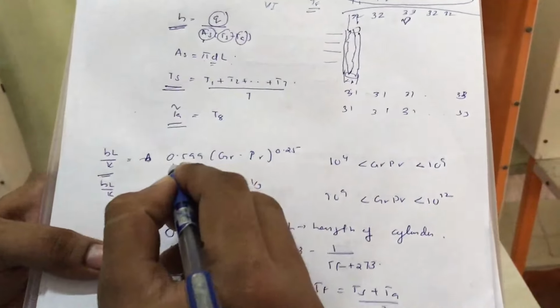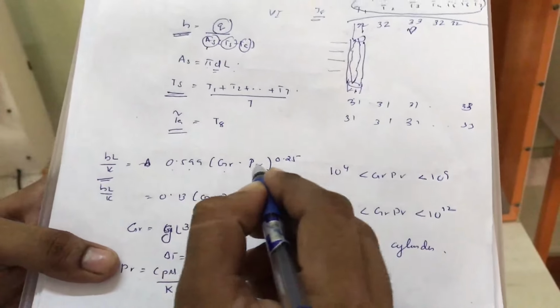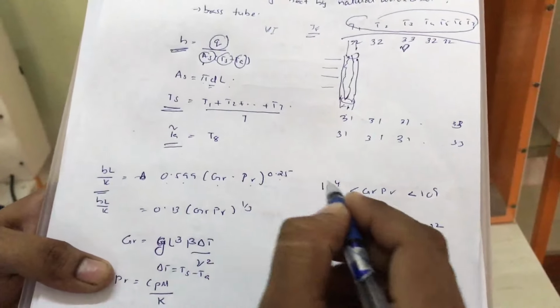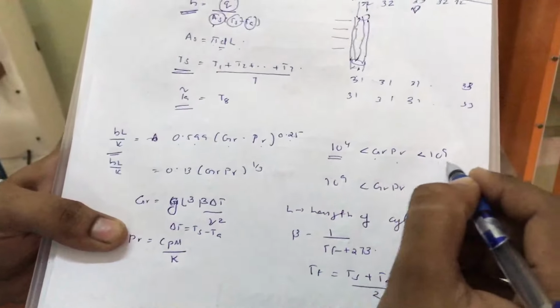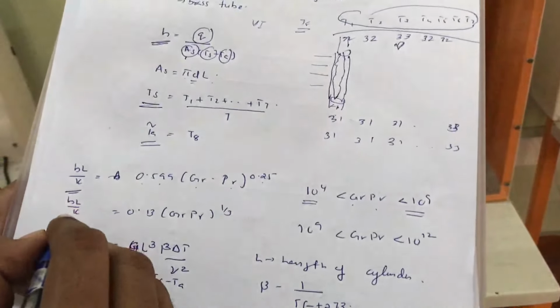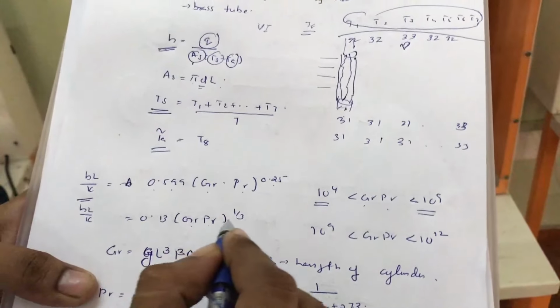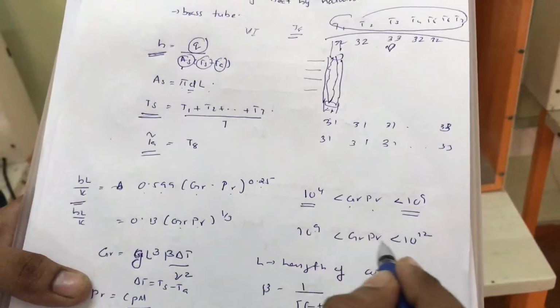Now hL by k is equal to 0.59 into (Grashof number into Prandtl number) to the power 0.25 if Gr Pr is between 10 raised to 4 and 10 raised to 9, and it is equal to 0.13 into (Gr Pr) to the power 1 by 3 if it is between 10 raised to 9 and 10 raised to 12.